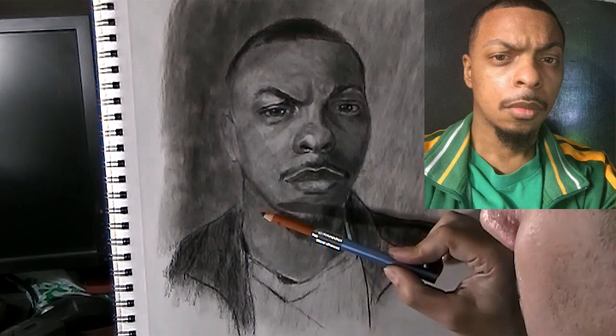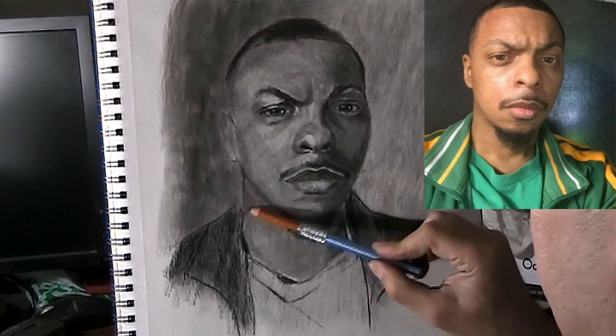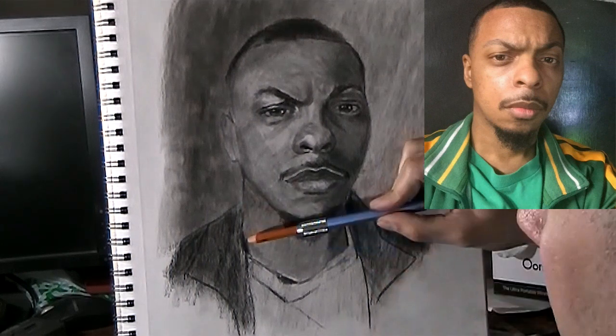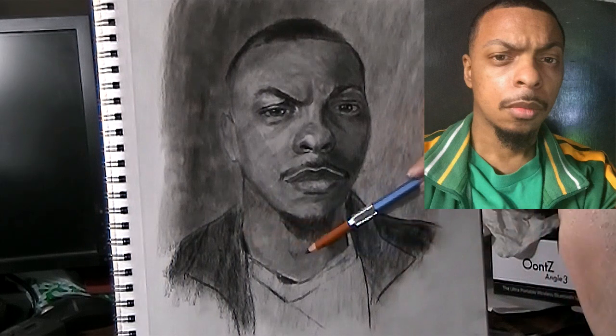And then if you want the face to stand out a little more, you just shade in around like this. So underneath the chin and on the neck, just shade it a little bit darker. As long as that's darker, the face will stand out even more.